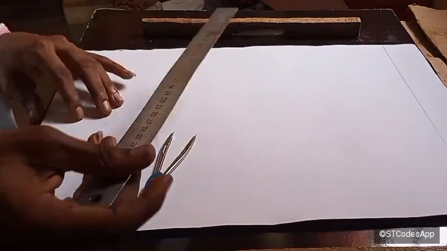Now we'll check for the width, and if you check this paper, it's bigger in width compared to the length, so we will get more than 10 if we calculate. So let's count. 1, 2, 3, 4, 5, 6, 7, 8, 9, 10, 11, 12, 13, 14. You see that we got 14, but we need 10.